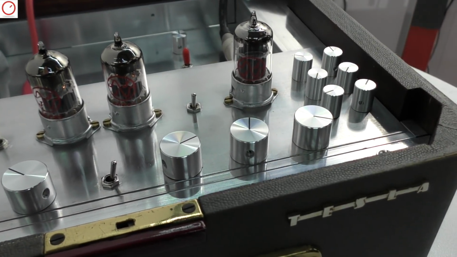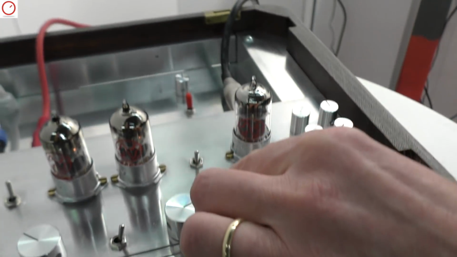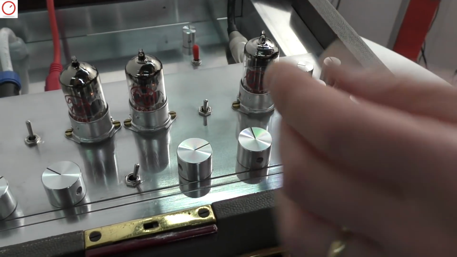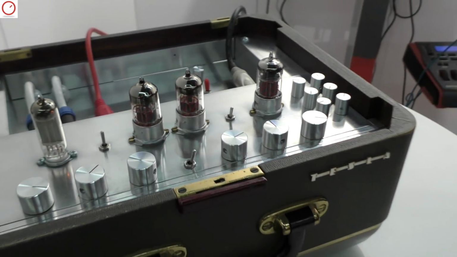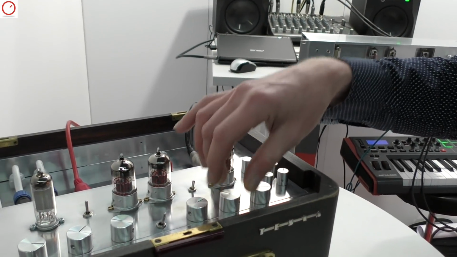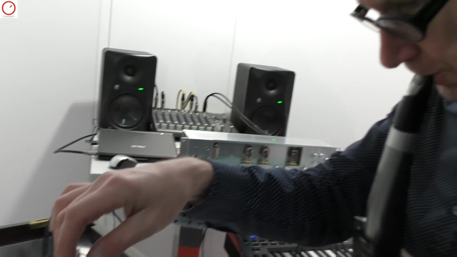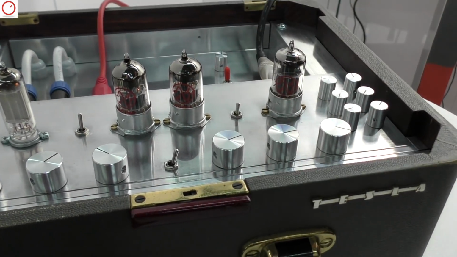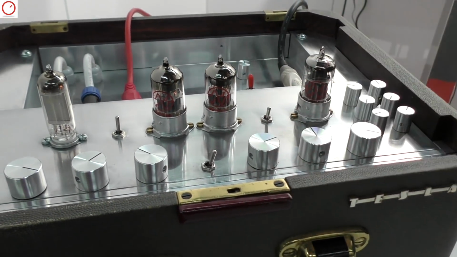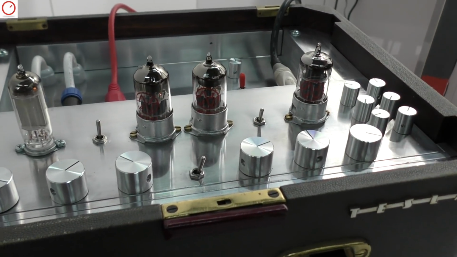But the VCA is overdriven, or can be overdriven as well, so you can get sort of brightness. And the more you overdrive it, the more trumpety sound you get.